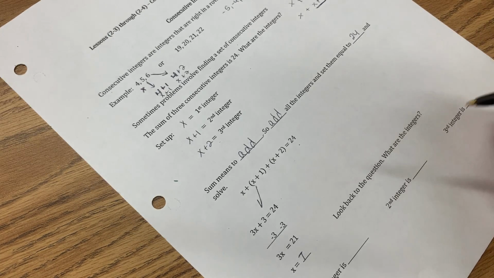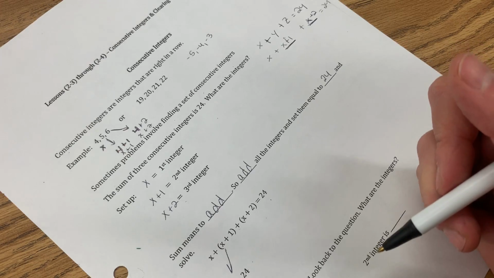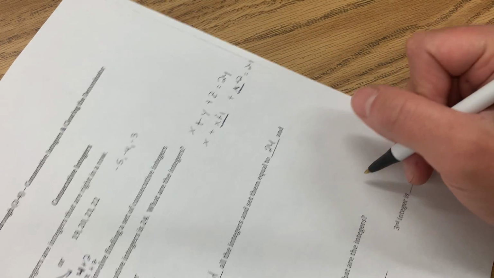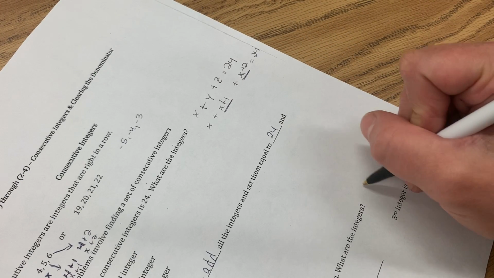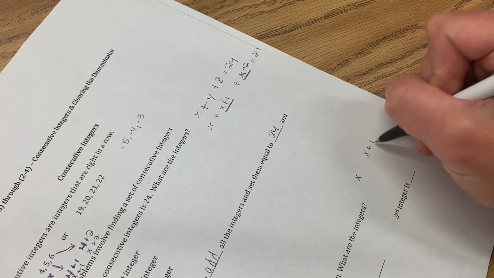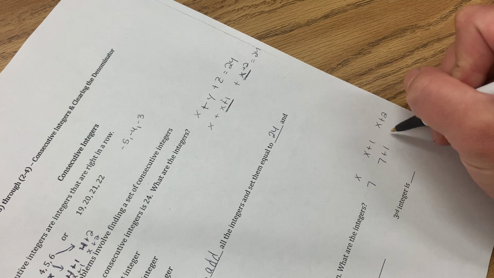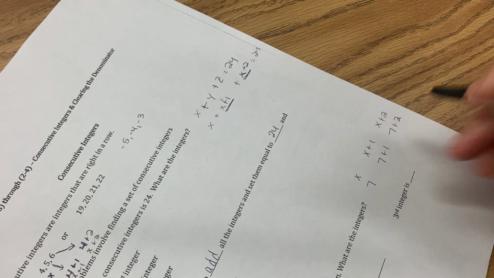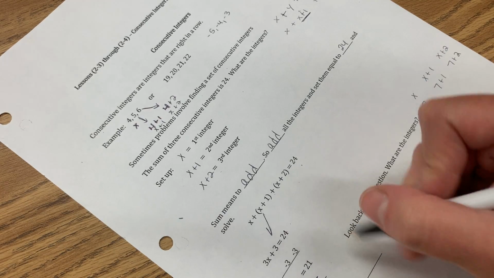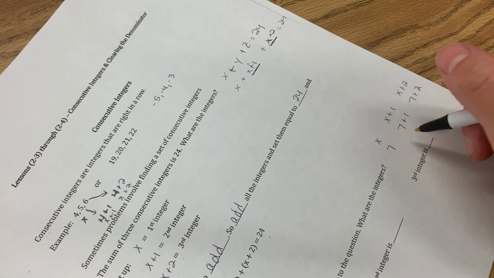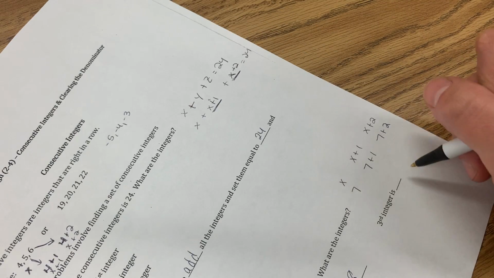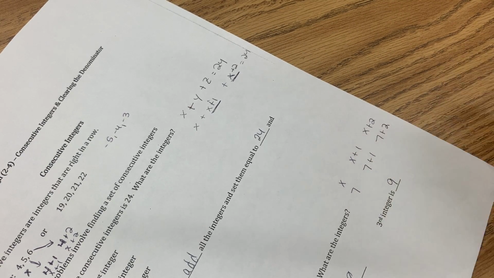But let's look back at the question. We don't want to know what x just is. We want to know what all the integers are. So if the integers are x, x plus 1, and x plus 2, well, then it's 7, 7 plus 1, and 7 plus 2. So our integers are 7, 7 plus 1, which is 8, 7 plus 2, which is 9.